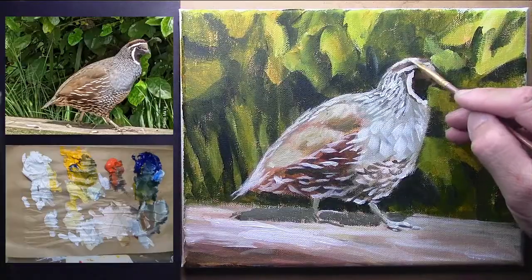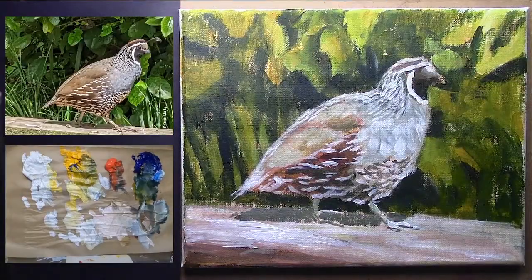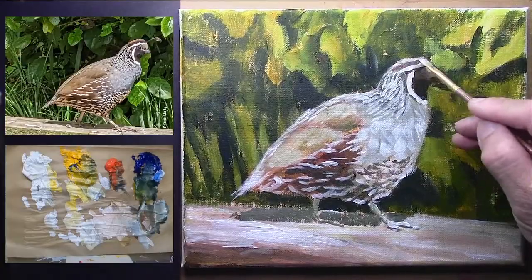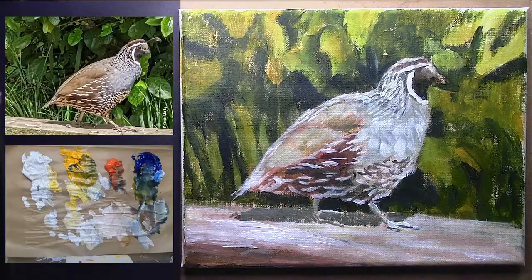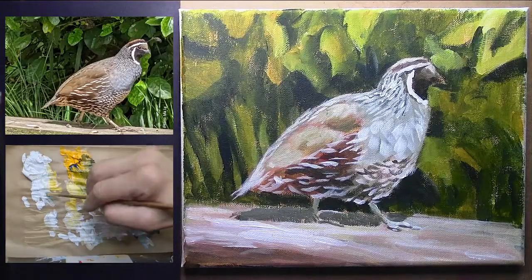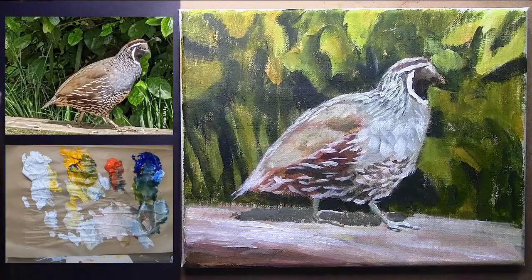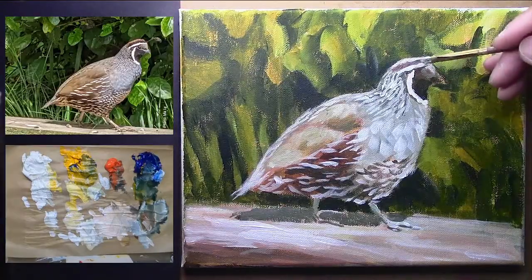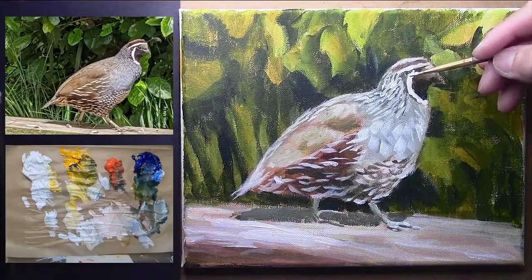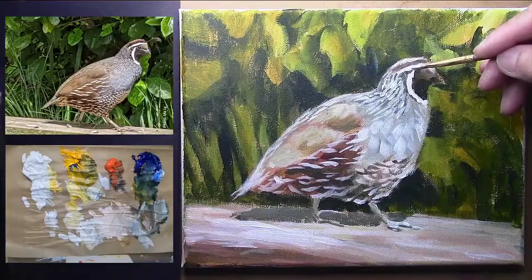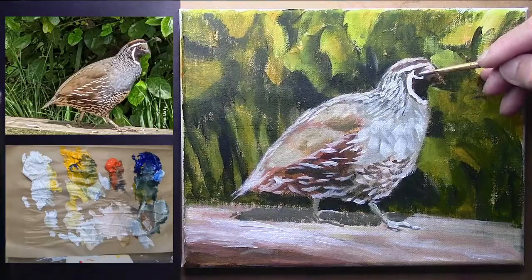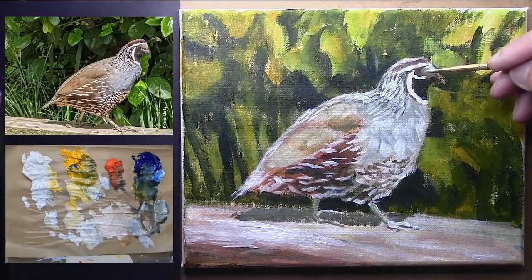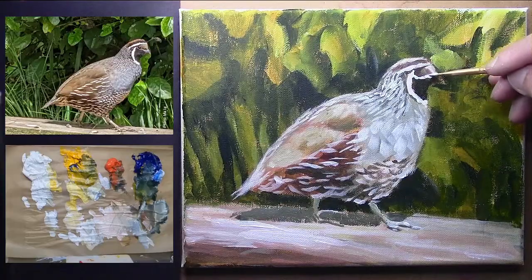Very top of the head, highlighted. So you have the white around the eye, below the eye, and above the beak. So it's like that. And on top of the beak, right there.